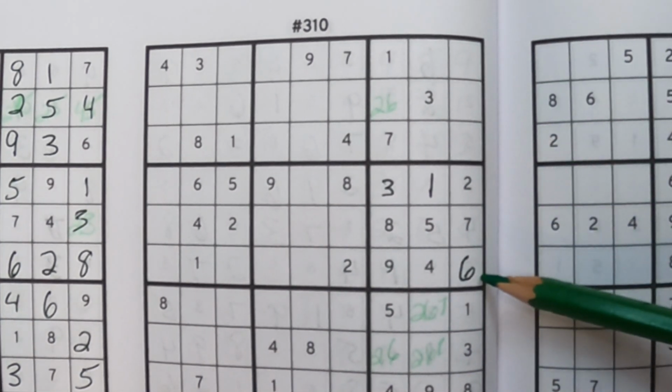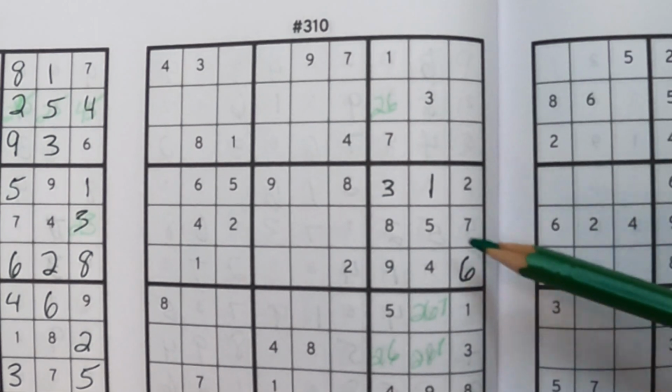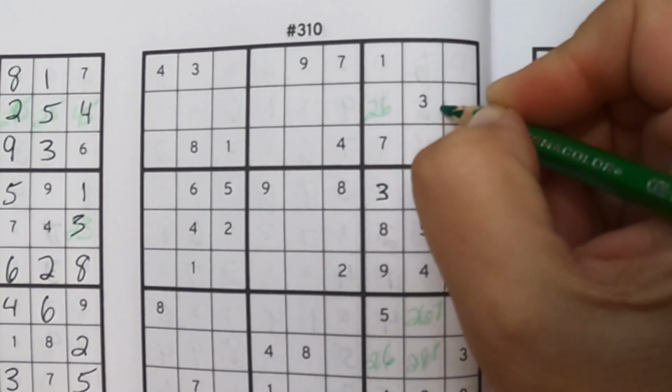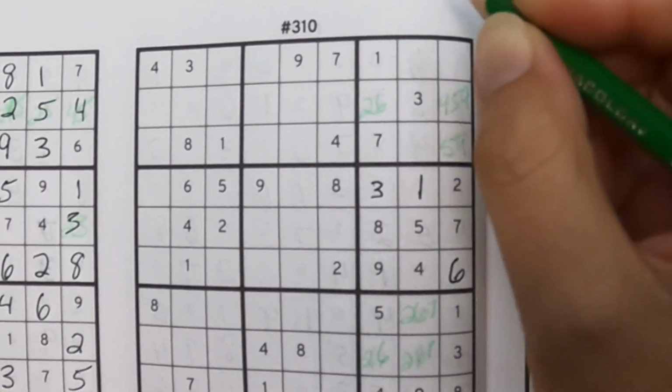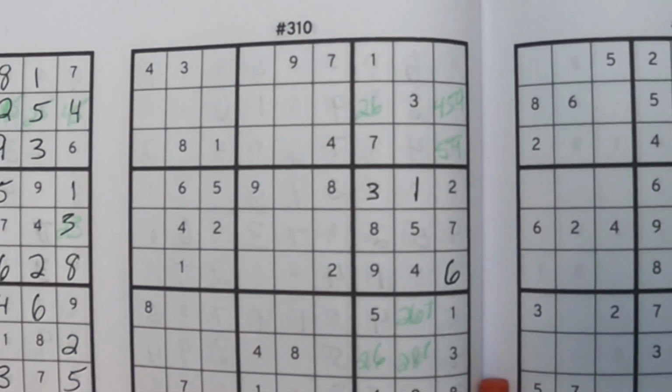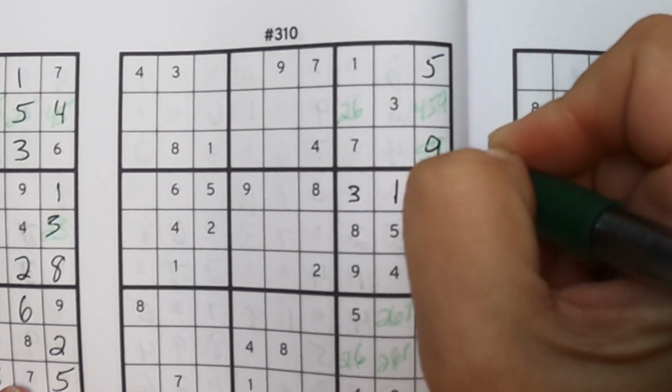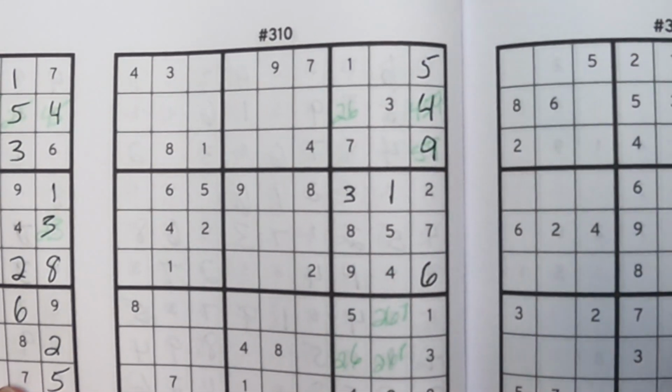For this column, we're missing 4, 5, and 9. We've got a 4 here. So 5, 9, no help here. 4, 5, 9, 4 and 9 there. That means this is our 5. That makes this our 9 and our 4.